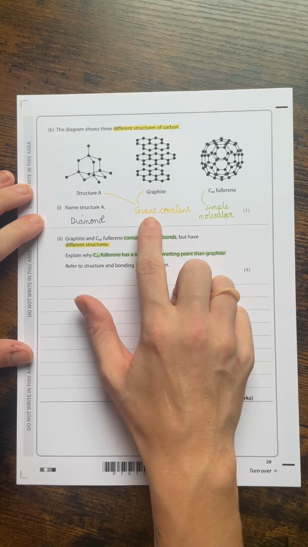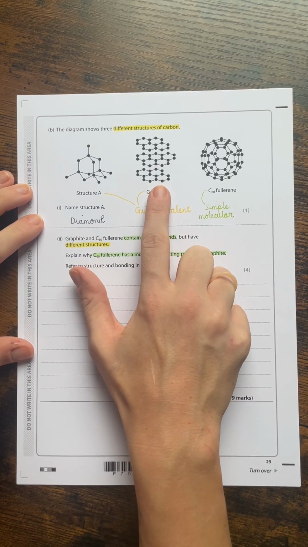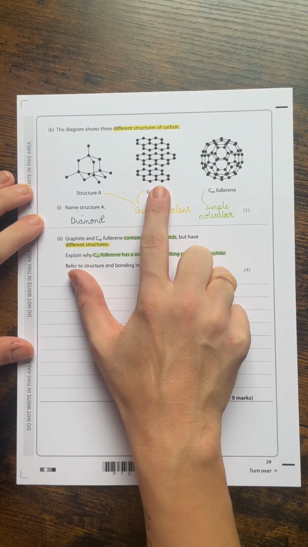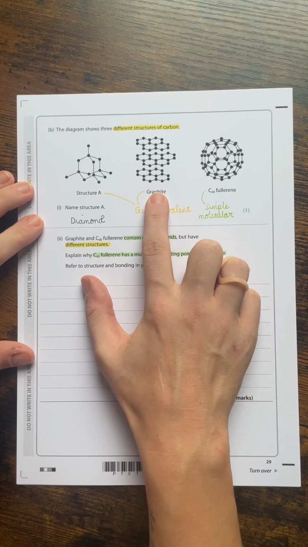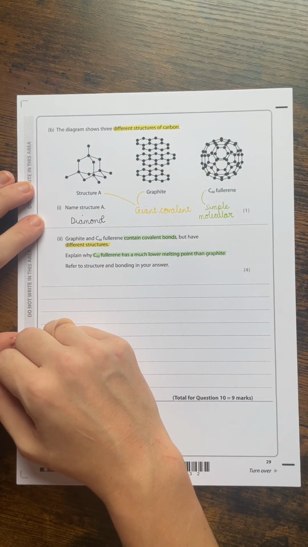So that's what the word giant is referring to. And if we're having to break a lot of very strong covalent bonds, we're going to need a lot of energy to do that. So the melting point of graphite and the melting point of diamond are both very, very high.